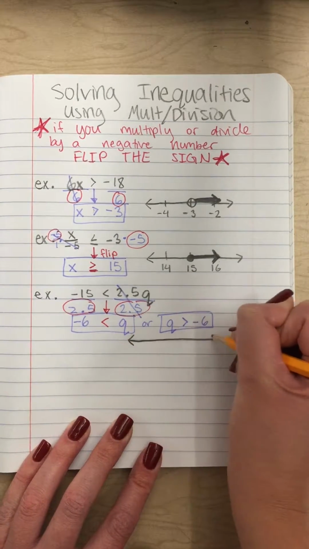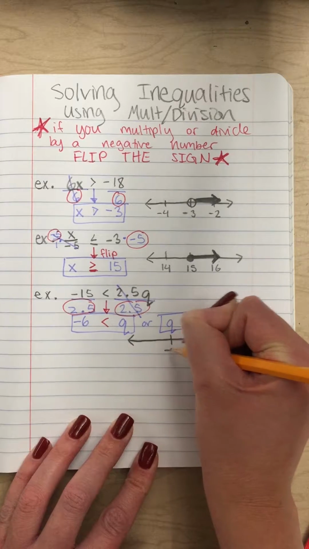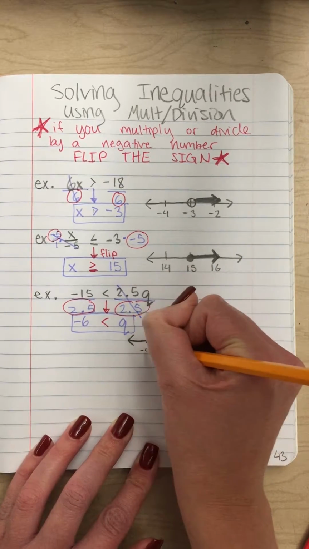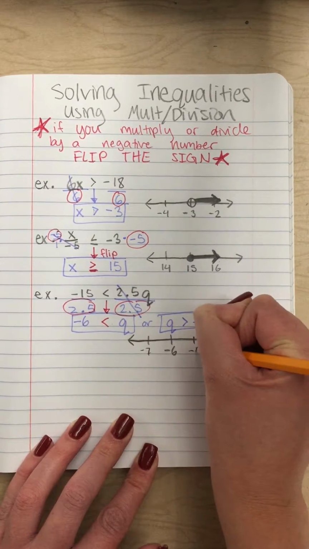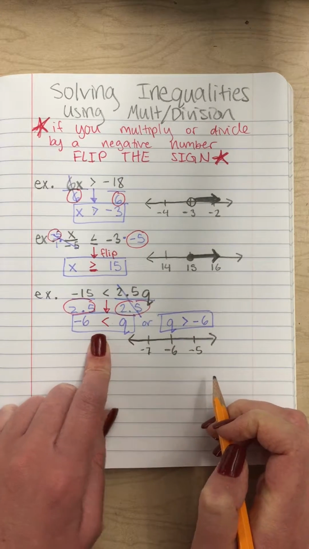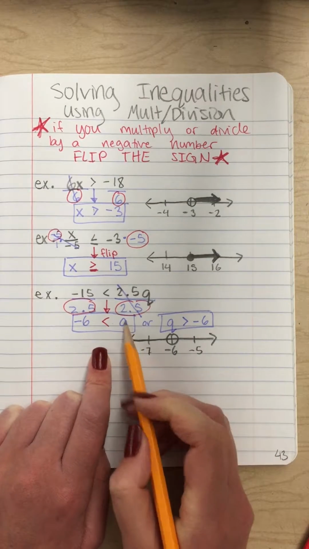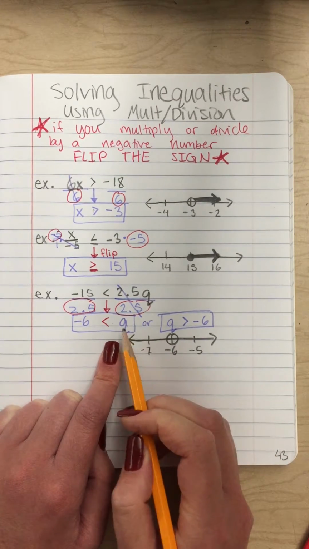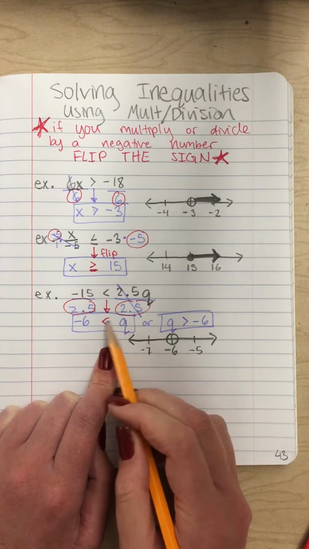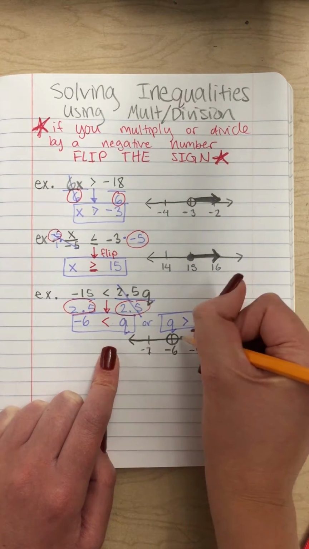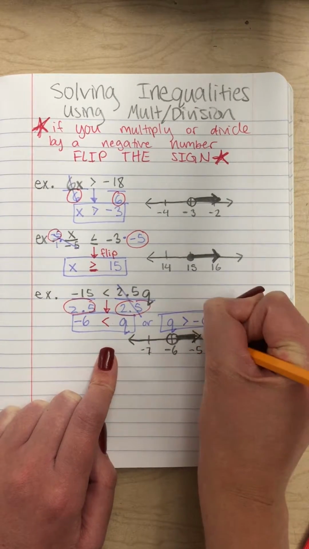So let's graph it. I'm going to draw negative 6 and then a couple numbers around it. All right, there's no line underneath. It is not including the point, so I draw an open circle at negative 6. And then I look and say, okay, my solutions, my answers are going to be bigger. So I need everything bigger, which is to the right.